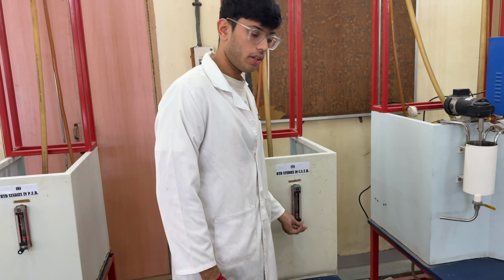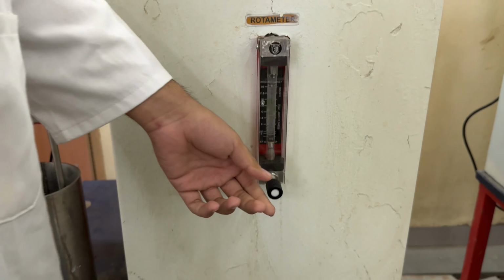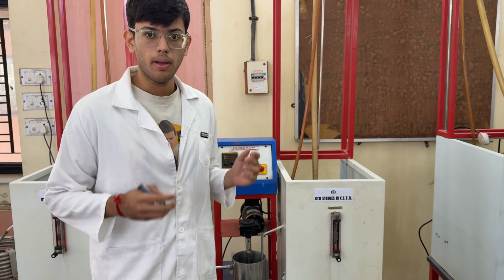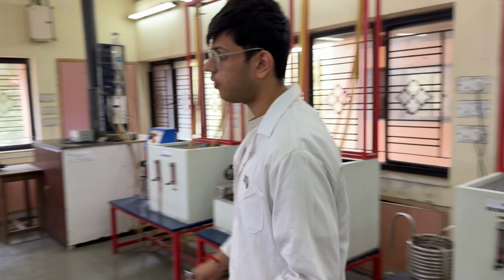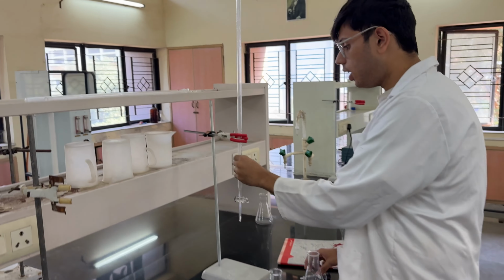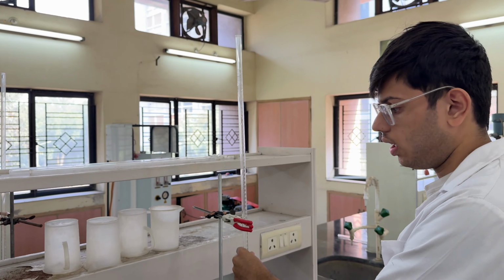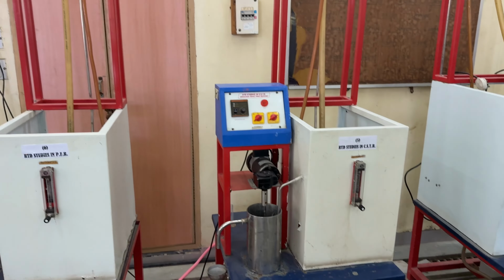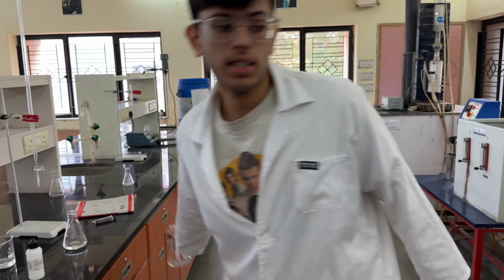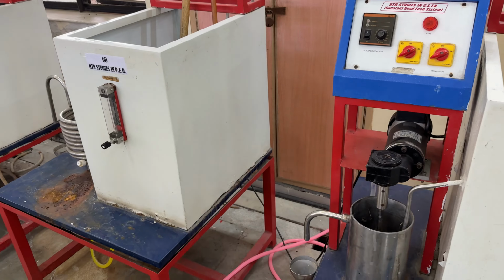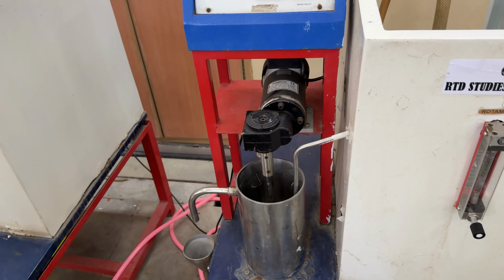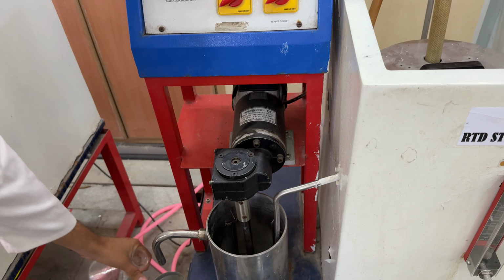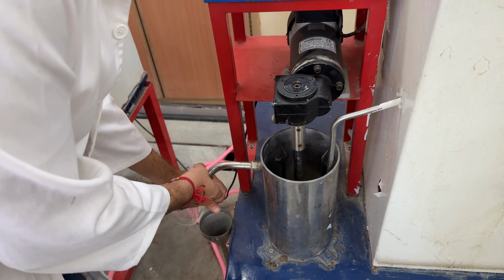We need to adjust the flow rate using the rotameter at different flow rates and let it flow through the CSTR and achieve the steady state. Meanwhile, let's move to the center part where we have a burette. We need to fill the burette with 0.1 normal NaOH for the titration. Once the steady state is achieved, we need to add tracer using a 10 ml syringe which has glacial acetic acid. The syringe is pumped into the CSTR and it flows out through the outlet pipe.